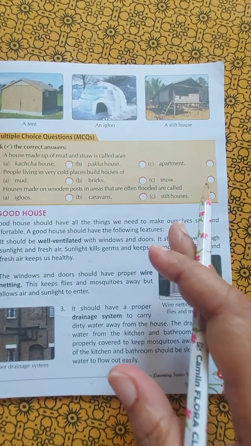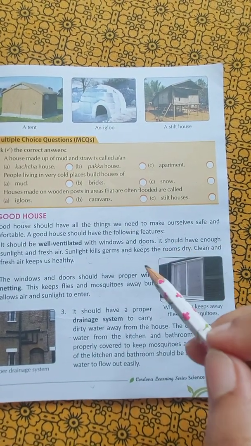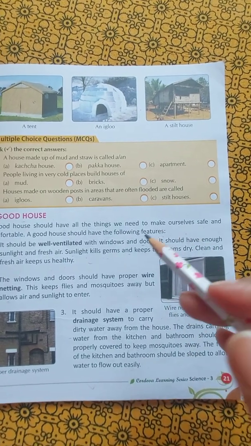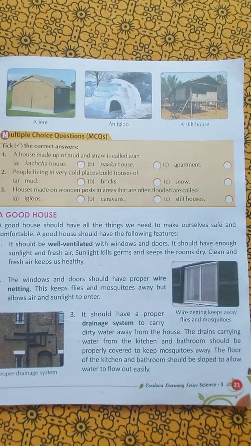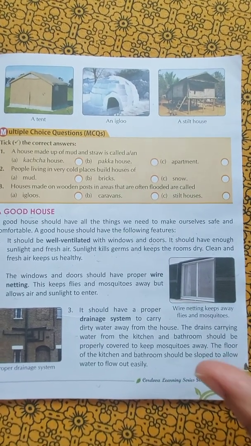थोड़ा सा tilt होना चाहिए children. The floor of the bathroom and the kitchen should be tilted so that the water drains out of the net or the drainage system.